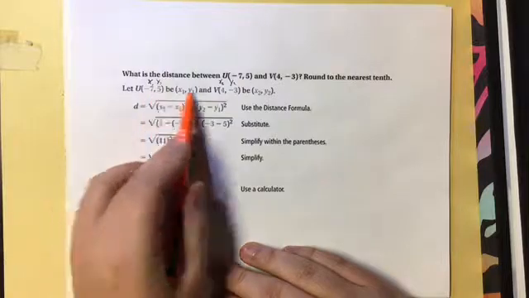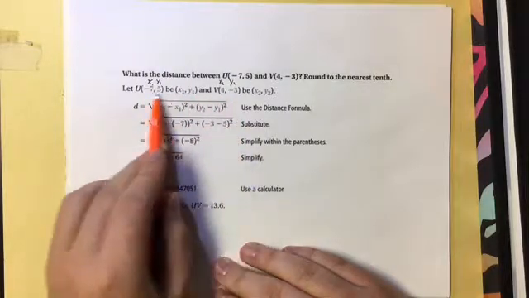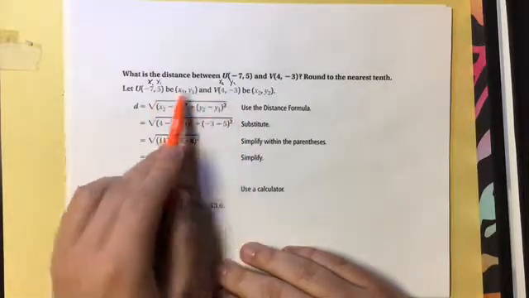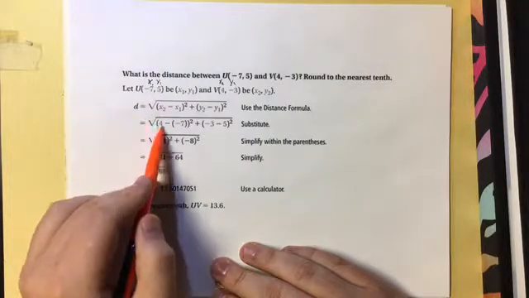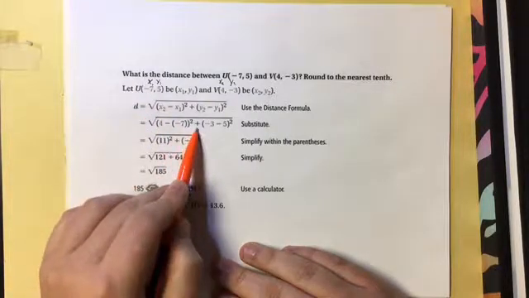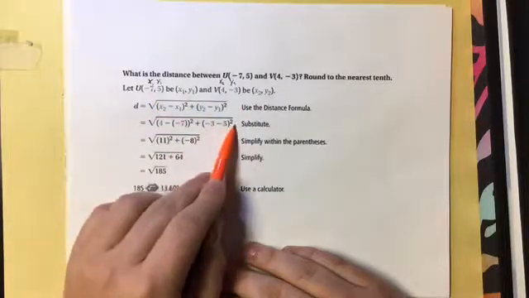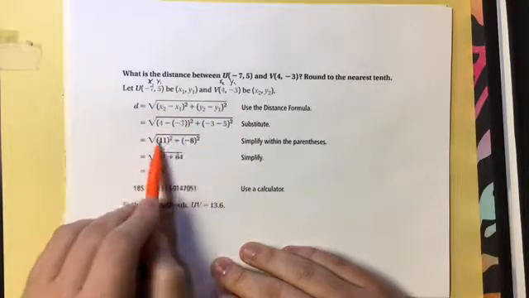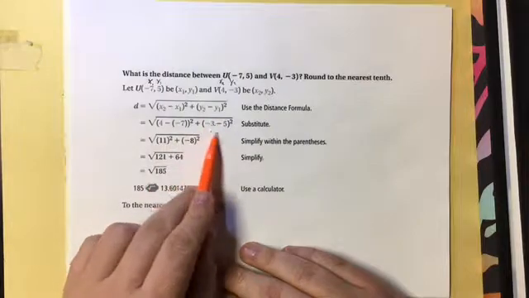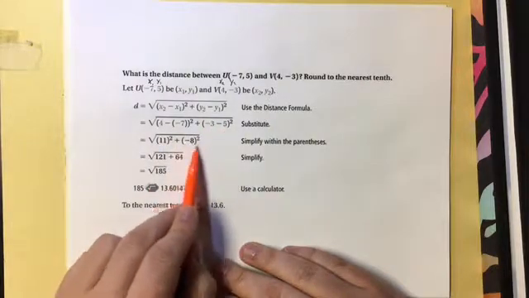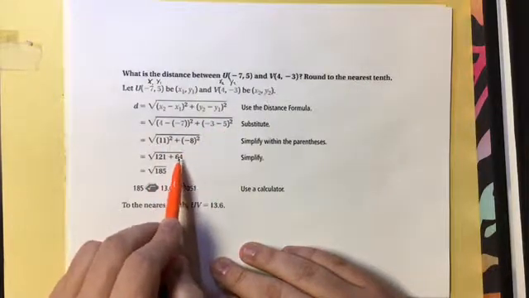But once you have these labeled, x2 minus x1 squared plus y2 minus y1 squared. This gives you 11 squared is 121. This gives you -8 squared. When you square a negative number, it becomes positive.